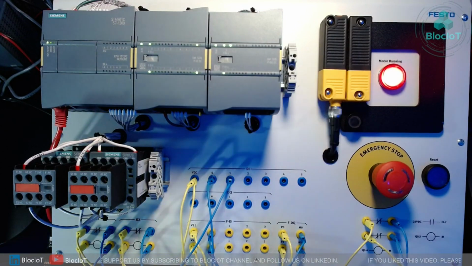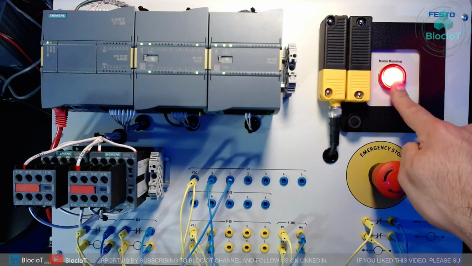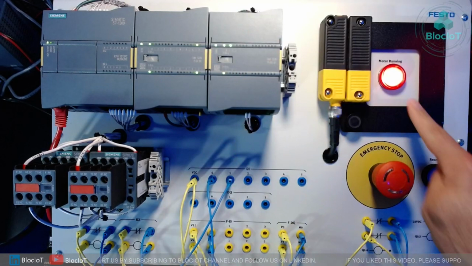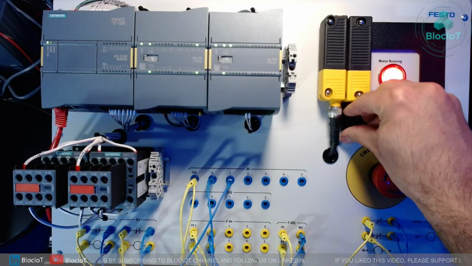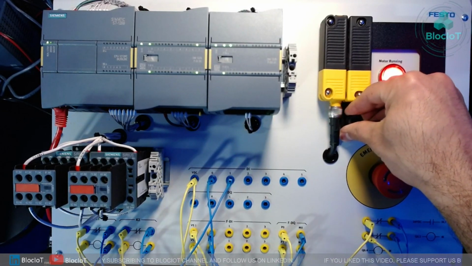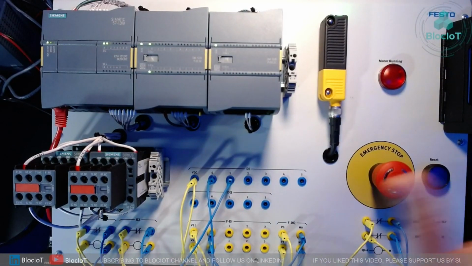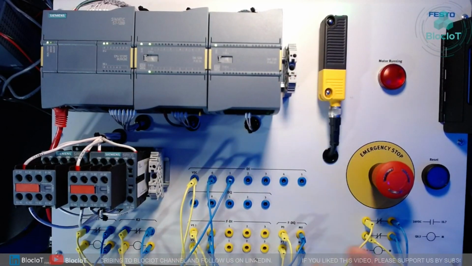And so again, as you already saw, the power is on and the motor is running. Once I open the door of the machine, the system automatically shuts down. The program that we wrote is such that there is no requirement for acknowledgement just for the door.